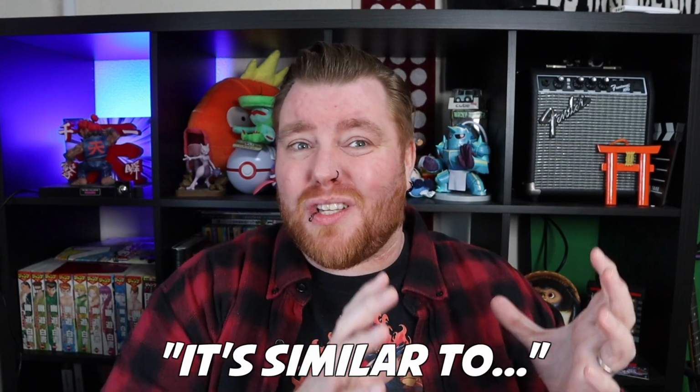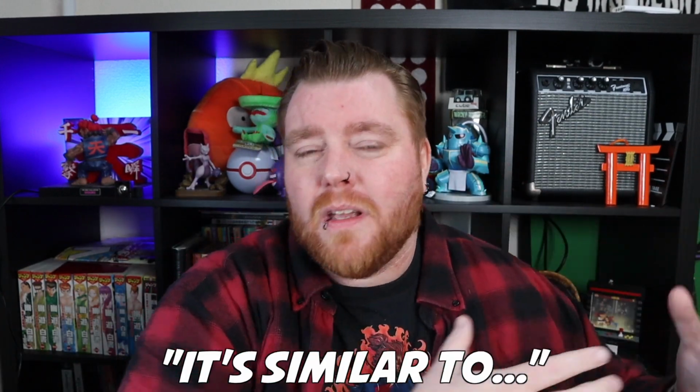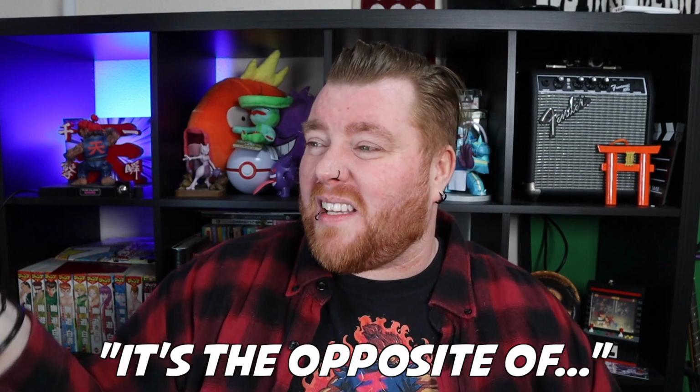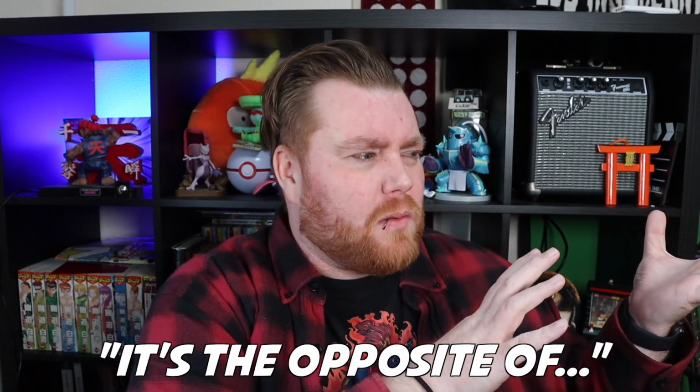You can also use expressions like, it's similar to a house for a car. Or you could use like, it's the opposite of outside car. Maybe not in this case, it's not great, but expressions like it's similar to or it's the opposite of will really help you explain what something is without using the word that we're actually trying to express.